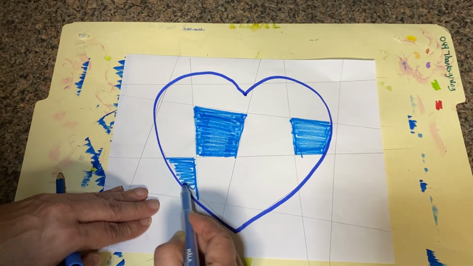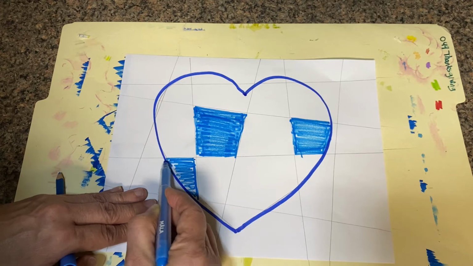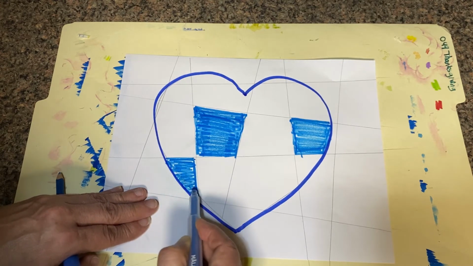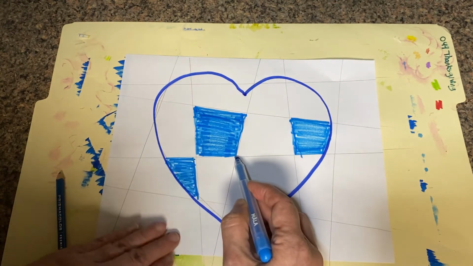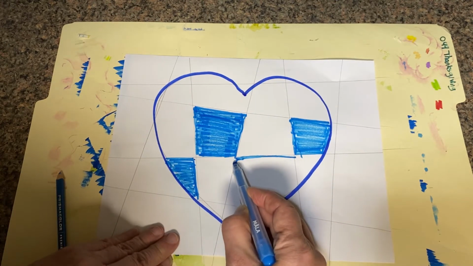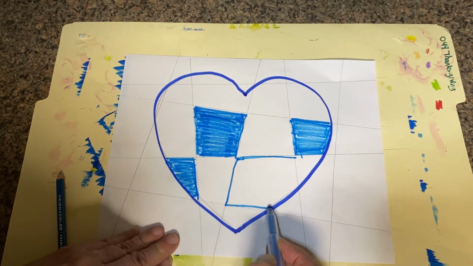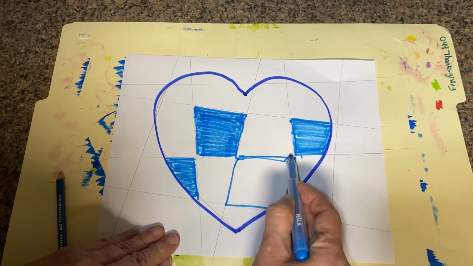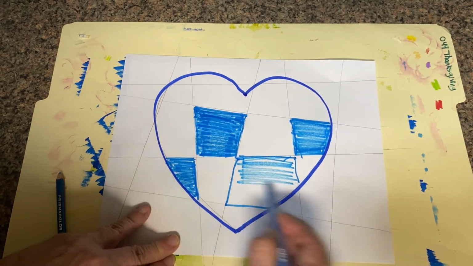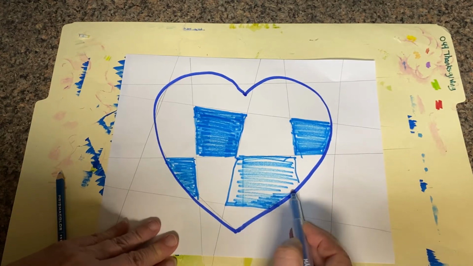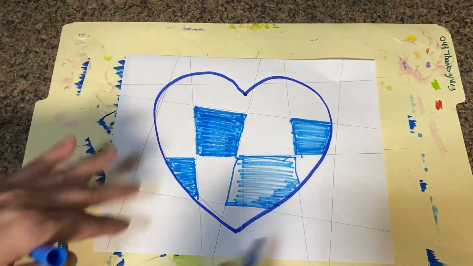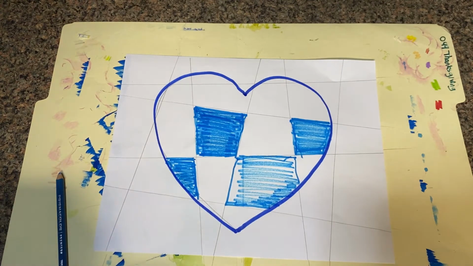Try and get as much of the white colored in as possible. Don't go over the heart. And then I'm going to skip this white and go right here. And so you can see a pattern going on. All right, this is all going to be blue. Go real fast with this, and then I'm going to go back and we're going to make sure that it's all colored in. And I'll show you the whole process in another video.